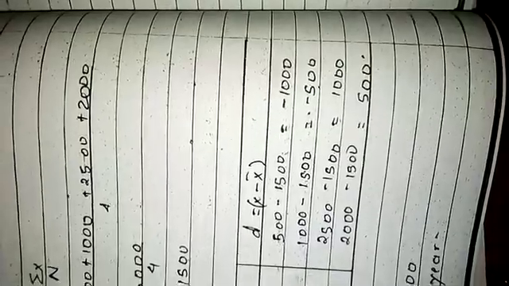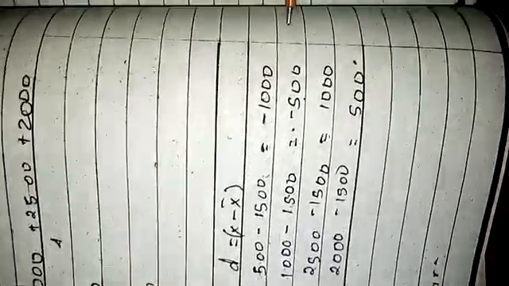So we draw the deviation line graph by using the deviations obtained.